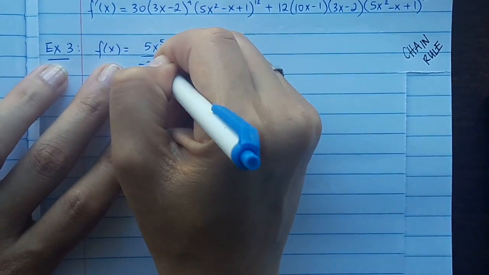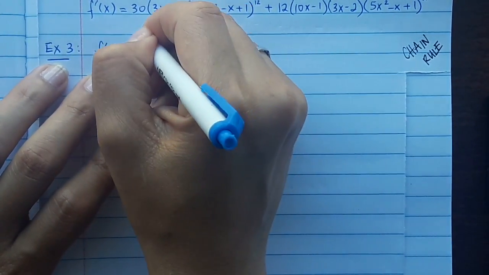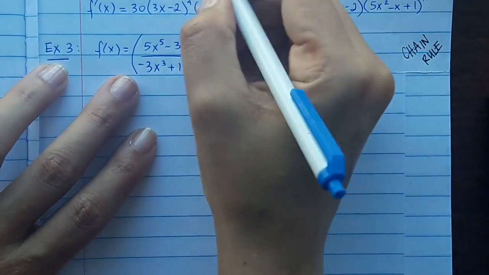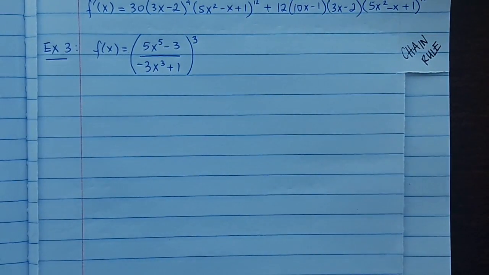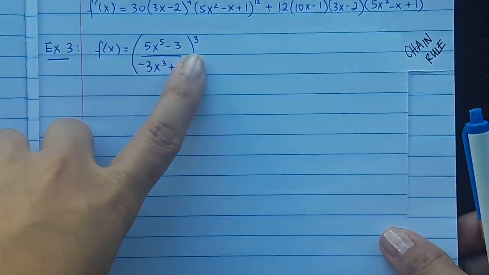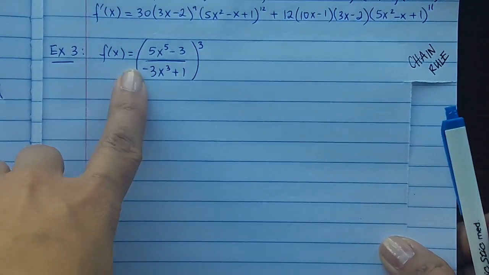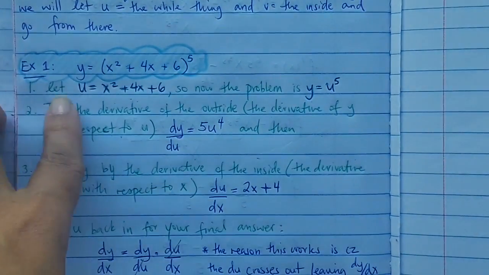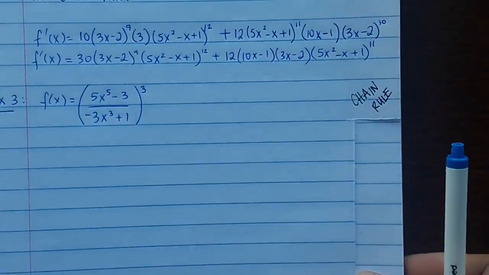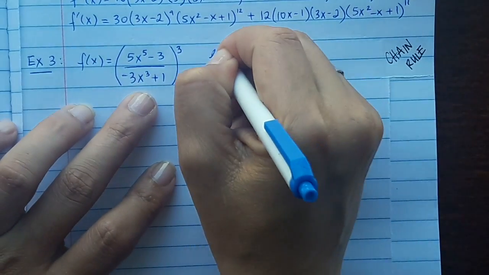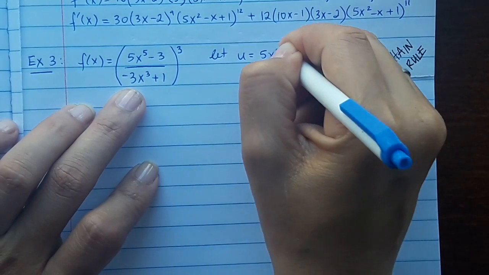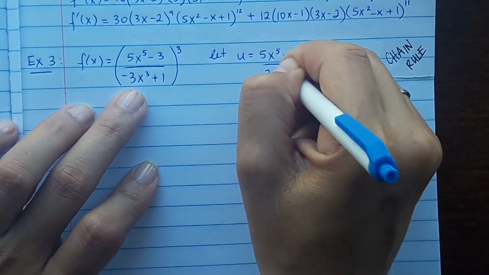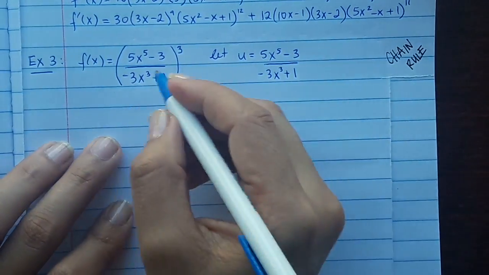Let's see if you notice this one. So this is going to be the chain rule, but obviously because it's a rational function, it's the chain rule and the quotient rule in one. Now since I did the mom and the baby on that one, I'm going to do the u on this other. So I'm going to say let u be that whole thing. So u equals 5x to the 5th power minus 3 all over negative 3x cubed plus 1.